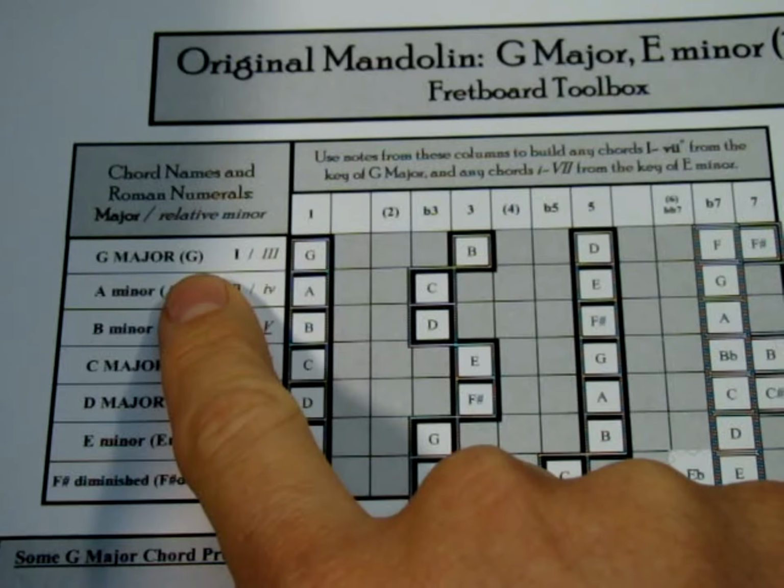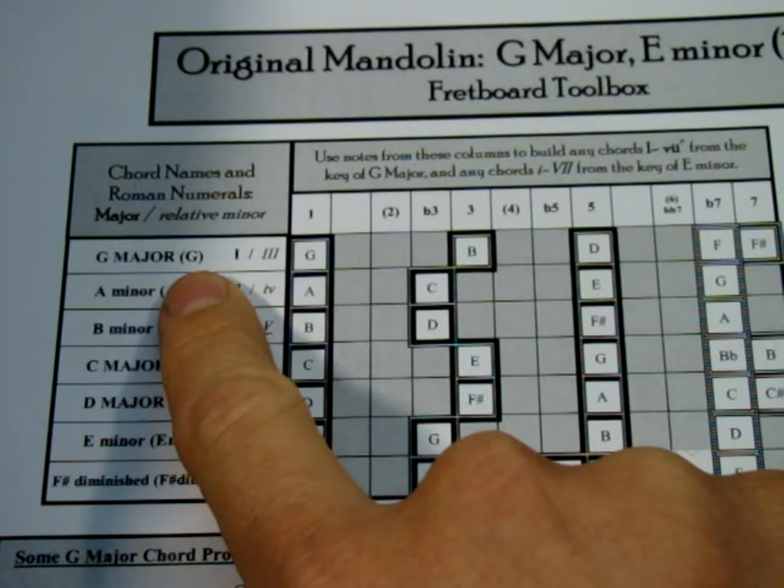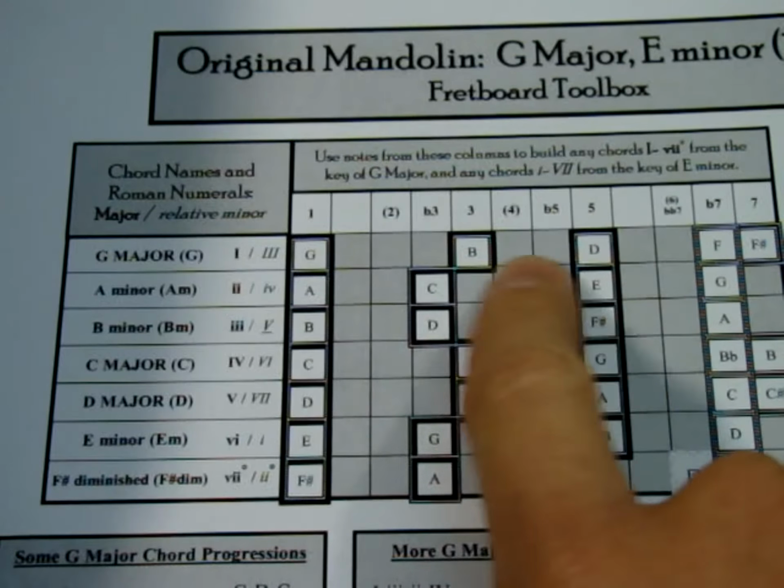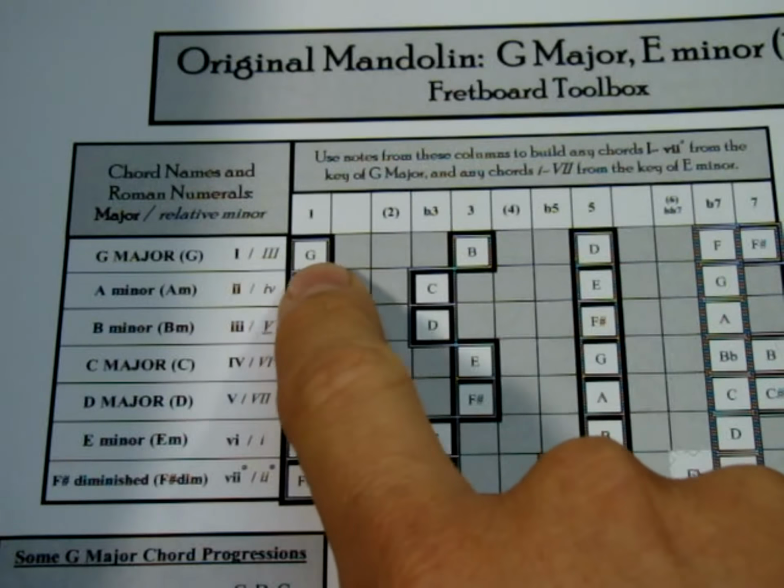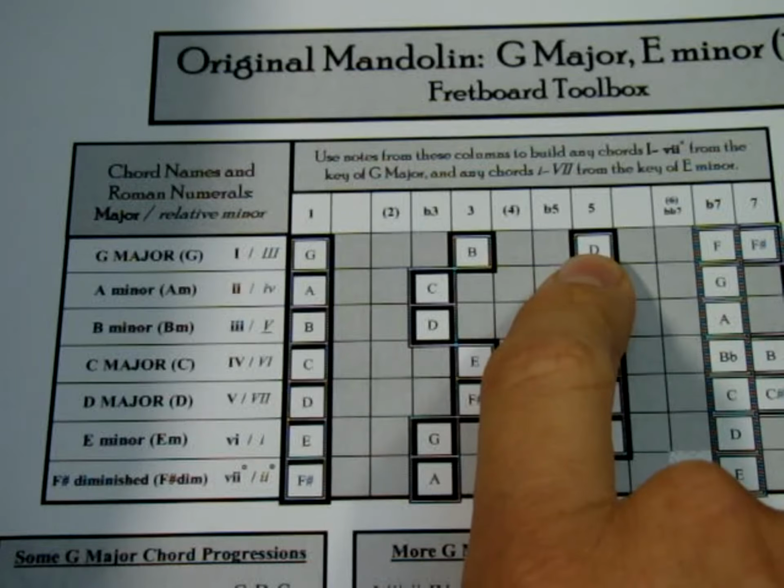And so if we want to make arpeggios with the chord G major, we're going to need the notes G, B, and D. A G major chord is just made of the notes G, B, and D on any instrument.